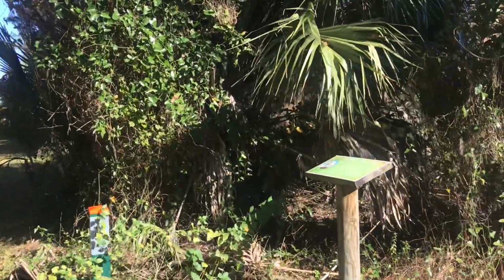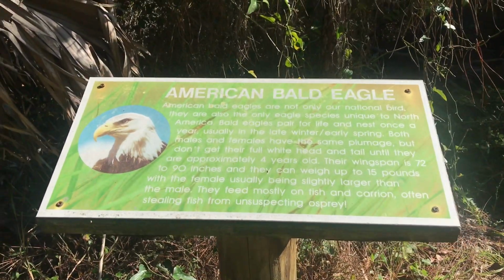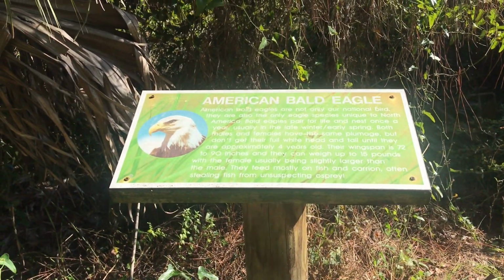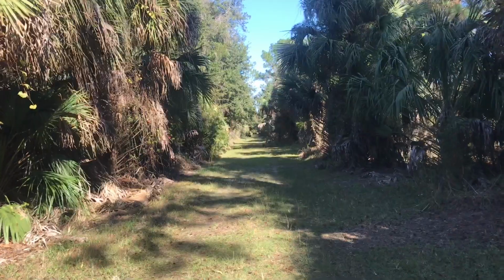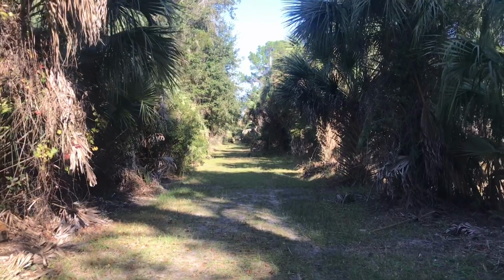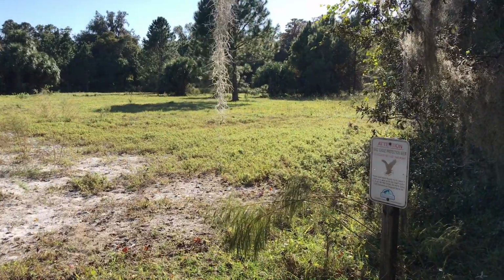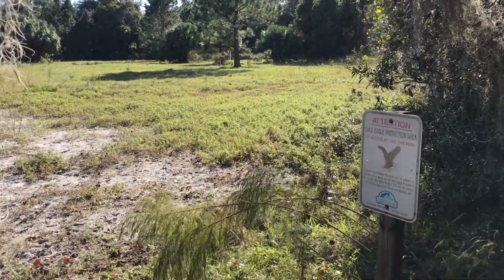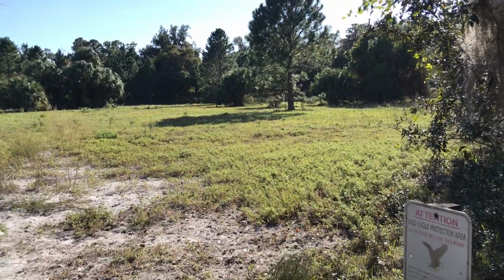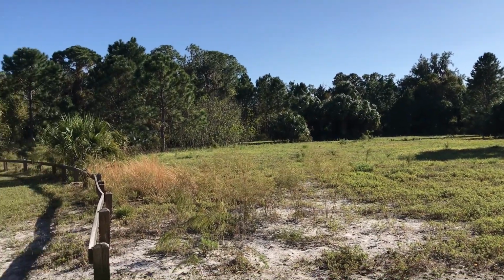Right now we are entering a bald eagle protection area. It talks a little bit about the bald eagle being our national bird. We're hoping to see one or more. Along the trail we're seeing a lot of sable palms and longleaf pine. An open view here of the bald eagle protection area. No access beyond this point. And again, we don't see any bald eagles.